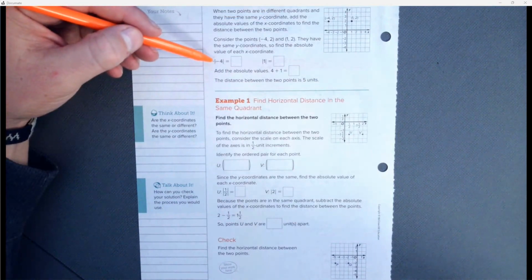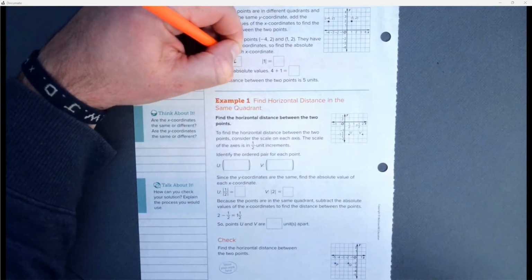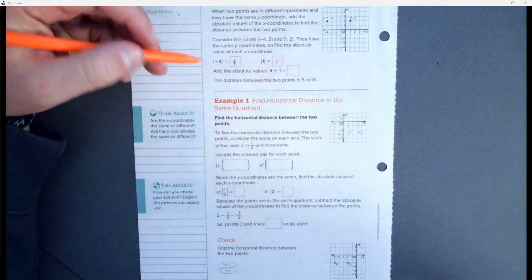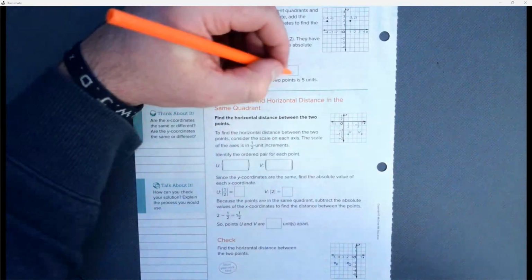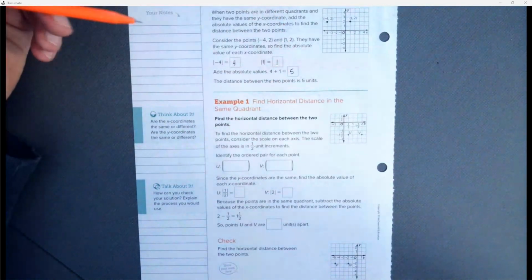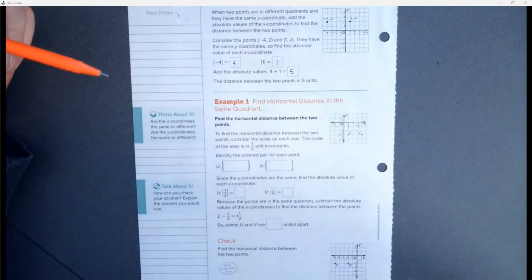So the absolute value of -4 is 4, and the absolute value of 1 is 1. So 4 plus 1 is 5. So these 2 points are 5 units apart from each other. Now let's look at example 1. Find the horizontal distance between the 2 points.